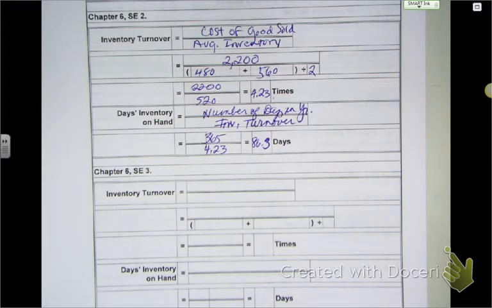How many days are in a quarter? Approximately. How many months are in a quarter? 3. Right, 3 months in a quarter. So approximately 90 days in a quarter. So they're turning over their inventory approximately once a quarter.